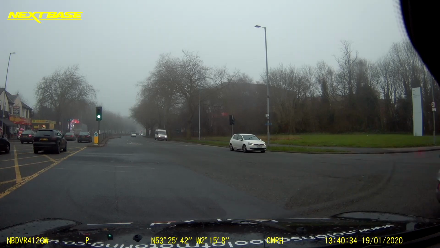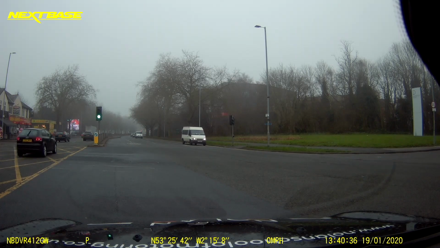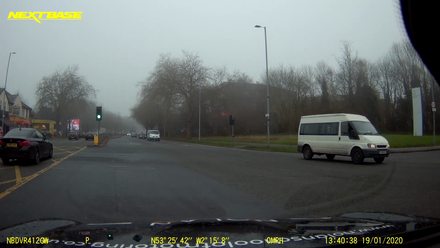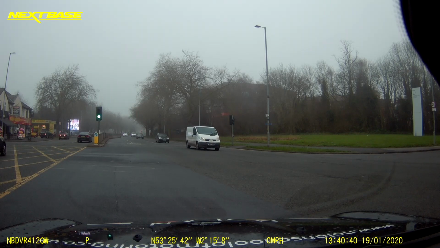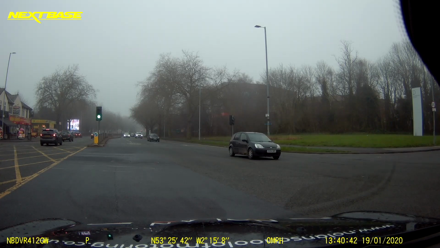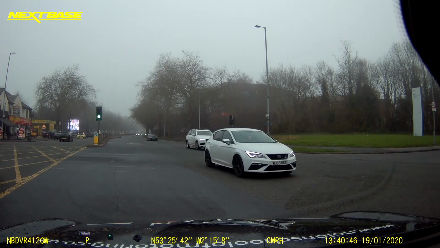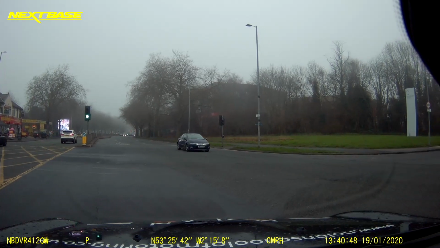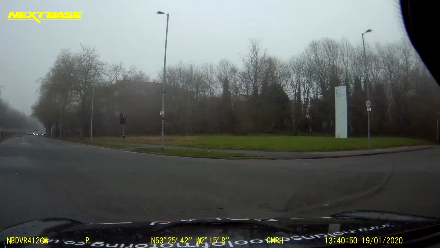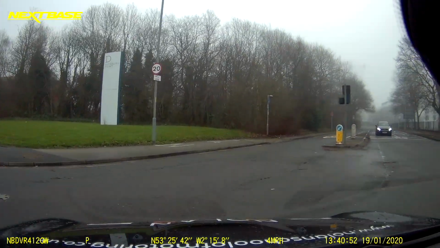There could be pedestrians walking across the road or speed limit changes. Again, being patient, watching our traffic lights, looking for gaps, and now we can see a gap, moving off safely. And there's our speed limit change.